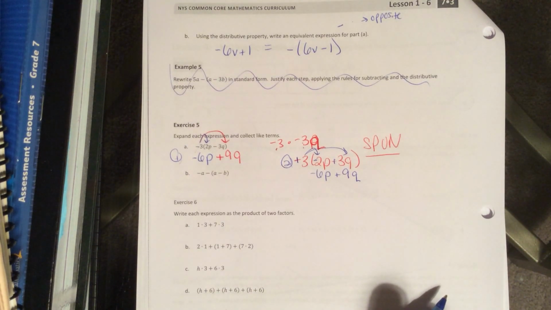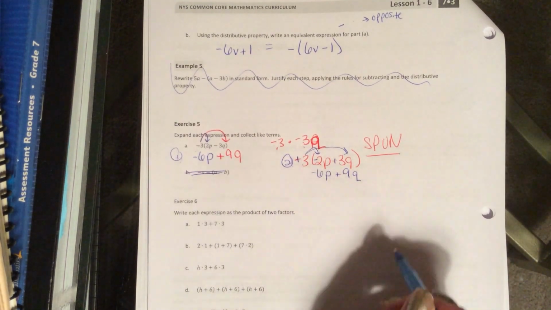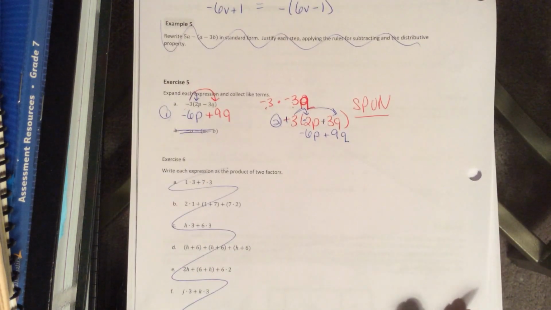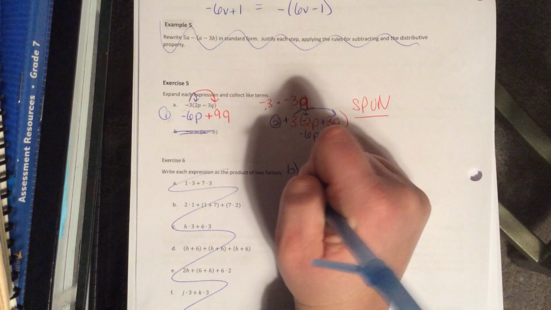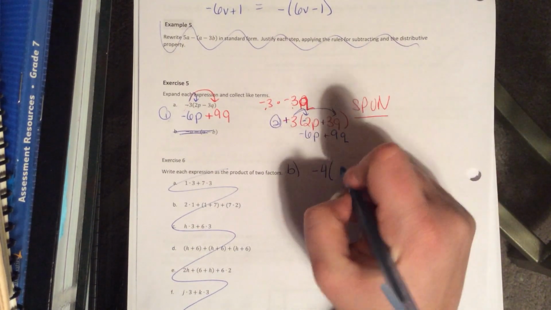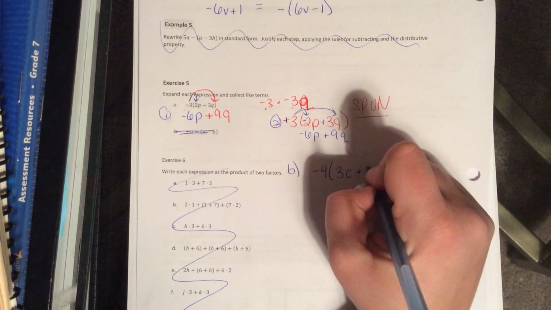Okay. So what I actually am going to do is write a couple new problems on here for you to do instead. I don't want you worried about these ones here. So I'm going to give you B. It's going to be negative 4 times 3c plus 2a.